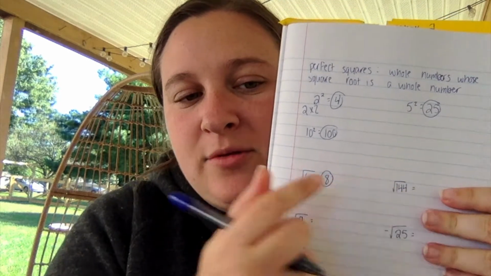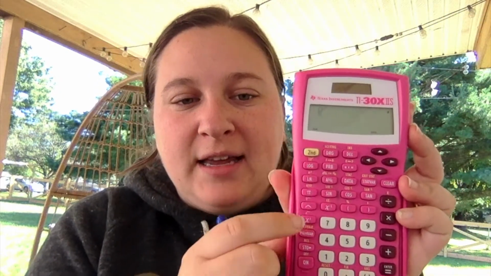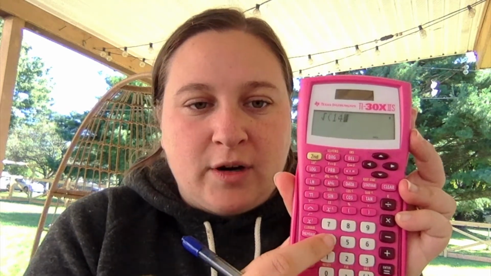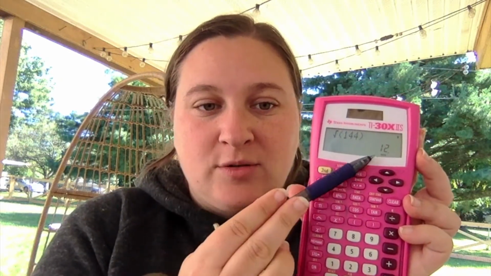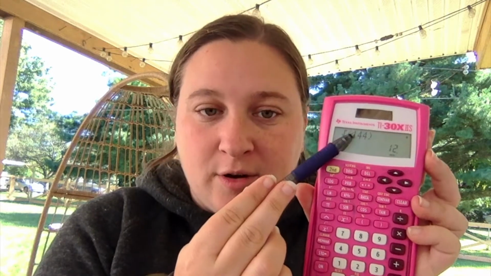So our next example is going to be the square root of 144. So we're going to get our calculator, hit second, and the x squared button, and then 144. We want to make sure to close that parenthesis here and then hit enter. So we're getting 12 for this one. So that means that 12 times 12 is 144, and we also know 144 is a perfect square because we're getting a whole number as that answer.